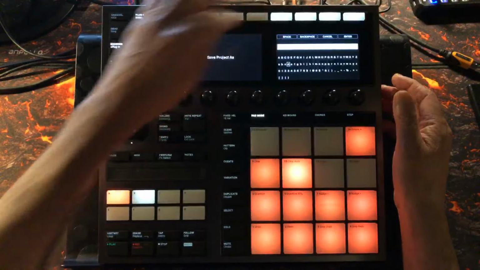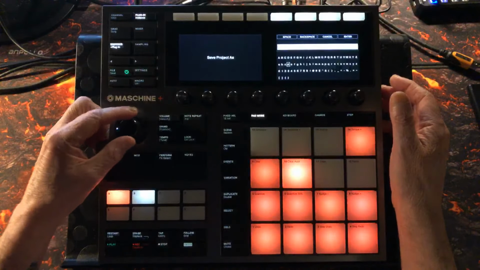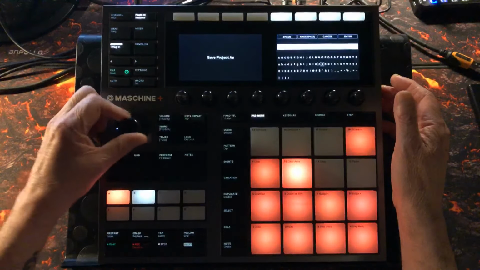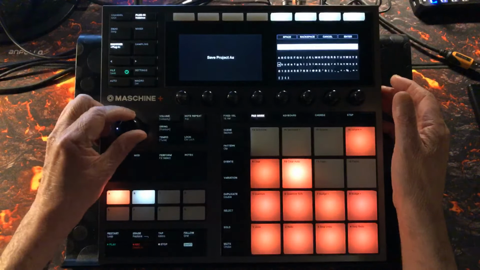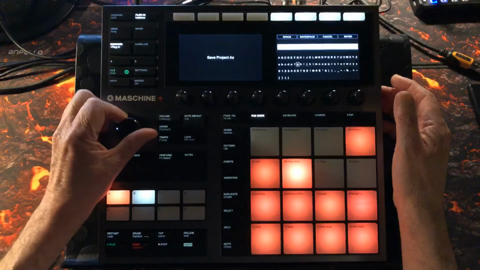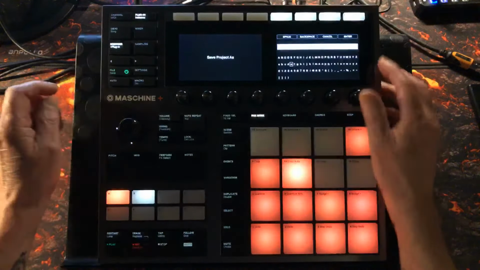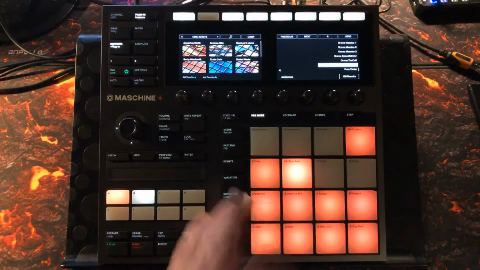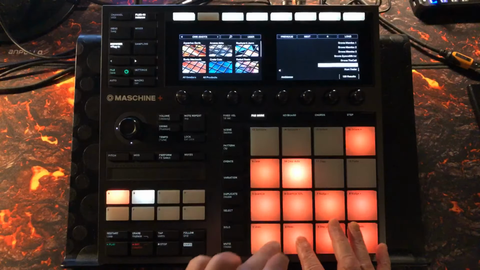Oh no, it's one word, isn't it? Soundscape. So, Soundscape, and just enter, and that's going to save my project. Now my project is saved, so I'm not going to lose anything of what I've just done.